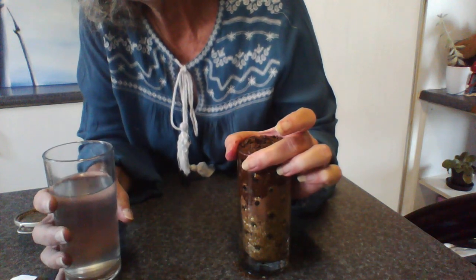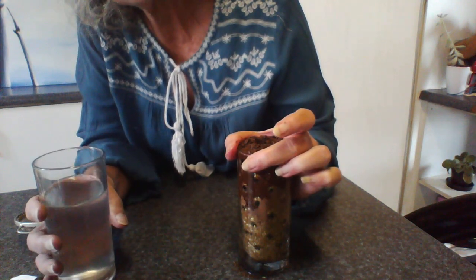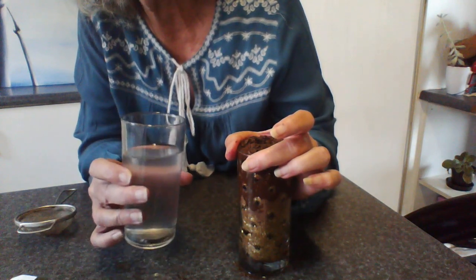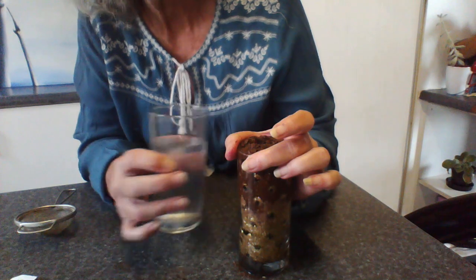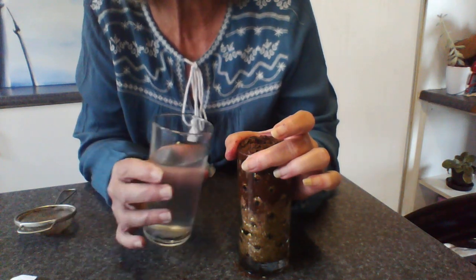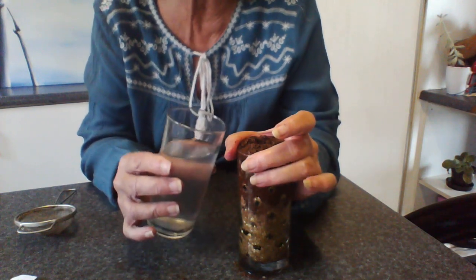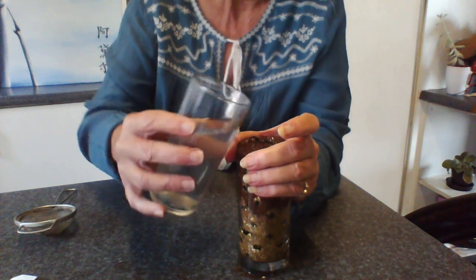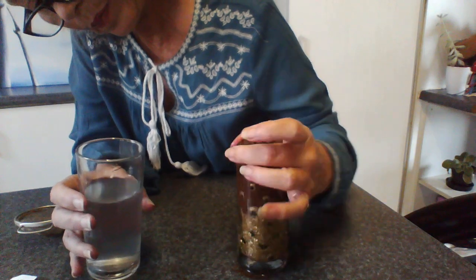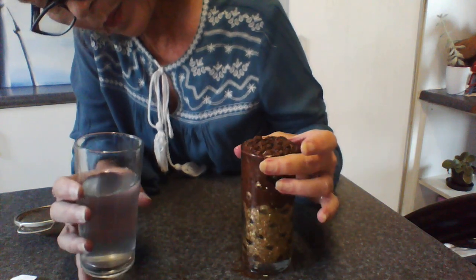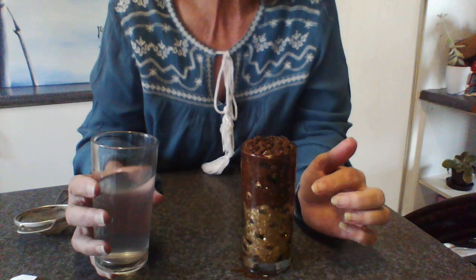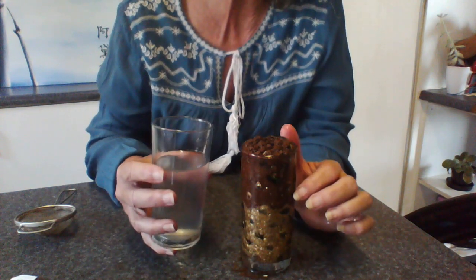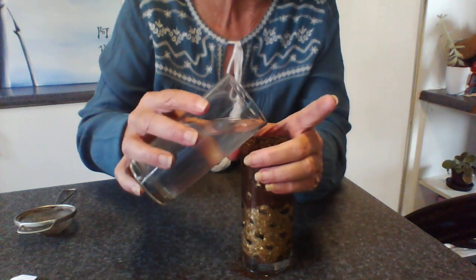If you look carefully at what's happening now, you will see that the sand gets wet. The reason for that is the water particles are much smaller than the sand particles. So what happens is the water particles are moving in between the sand particles. You can even hear the bubbles pop because the air rises to the top and the water is replacing the spaces where the air was trapped.